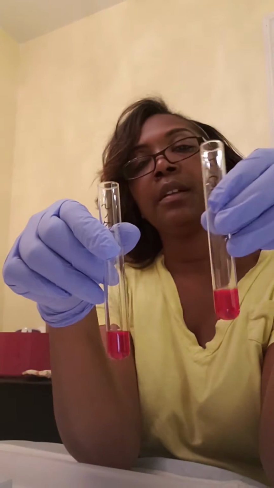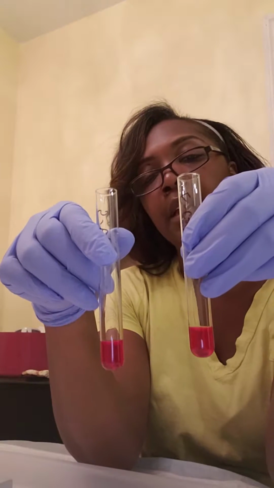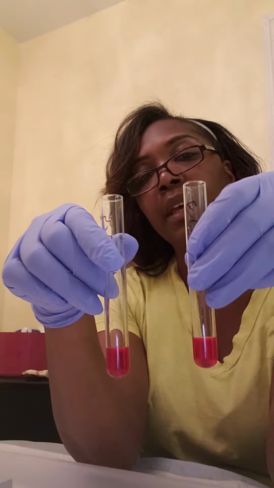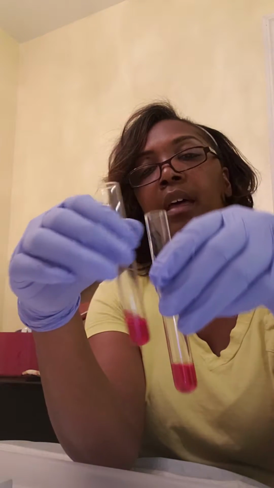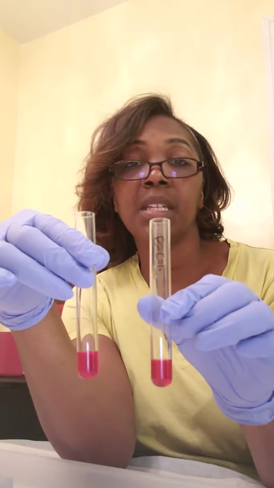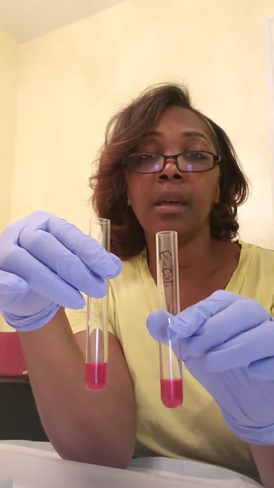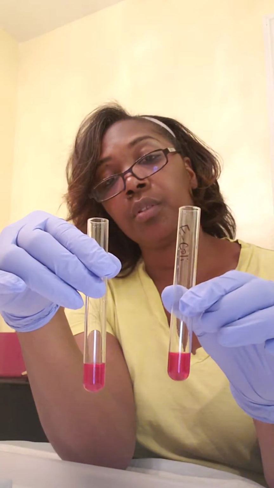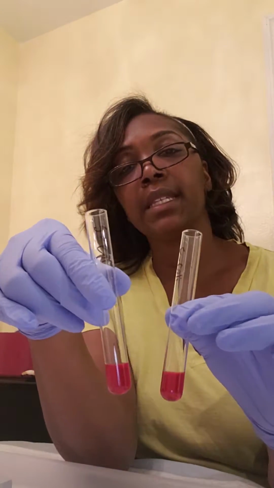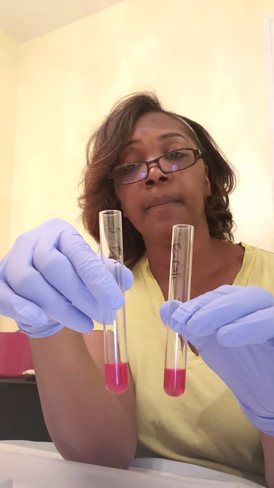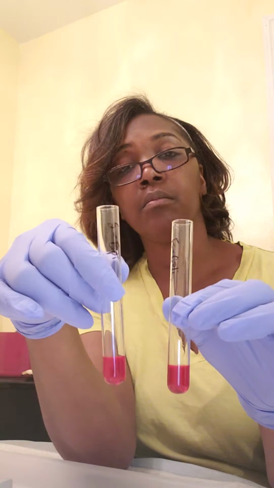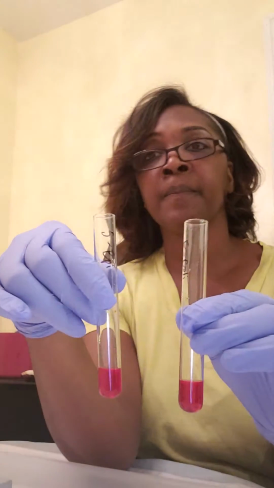if you notice, they're a little bit different in color, slightly. The E. coli is a lighter shade of red. It may not come across on the camera, but the E. coli is a lighter red. Maybe it's not as much bacteria, but there is definitely bacteria in this culture or in this tube. The Staphylococcus epidermidis is a darker red. As you can see, there's also bacteria in this tube as well.